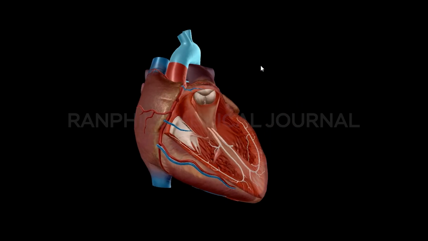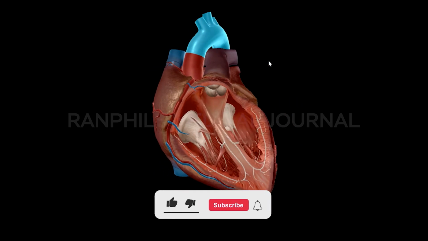And that's how the heart works, its chambers, valves, and vessels working together to keep blood moving in a continuous cycle. The heart is truly the body's pump of life.